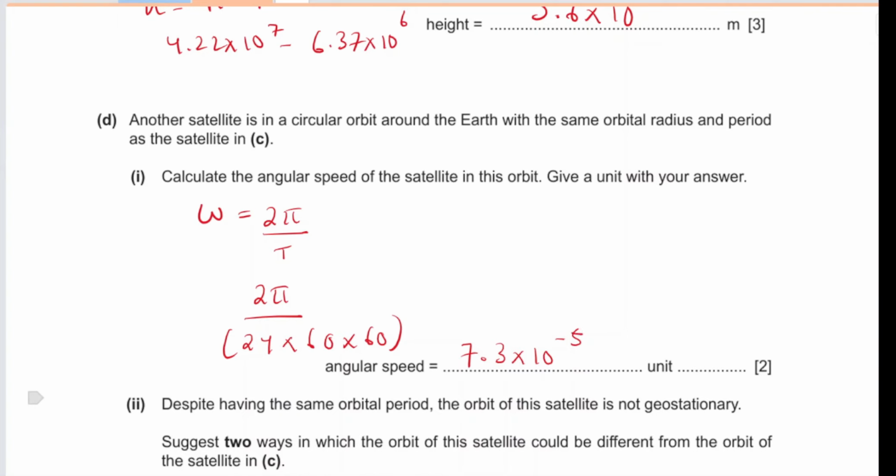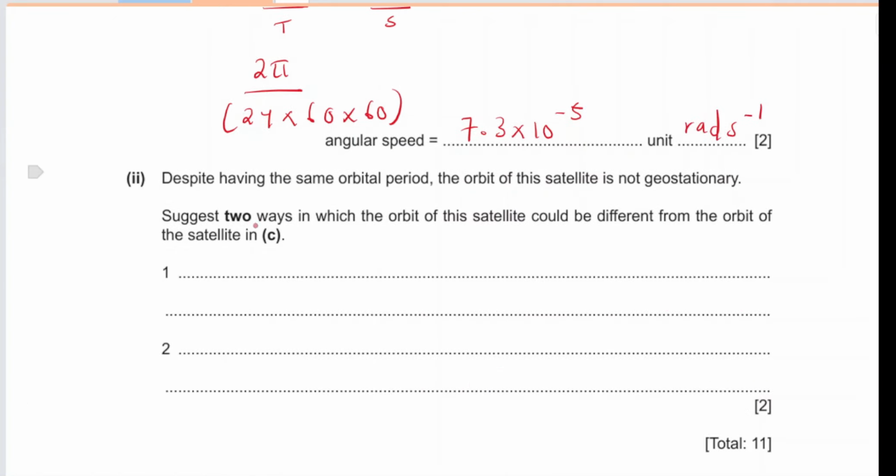And the units for this, you can directly get the units from the formula. So this top part over here is the rotation, right? And the rotation is represented in radians. And this bottom part is time, so this will be seconds. So our unit will be rad s^-1. Okay, going to the last question.